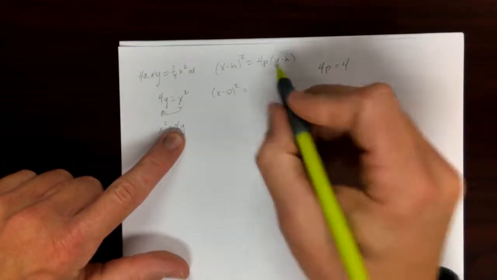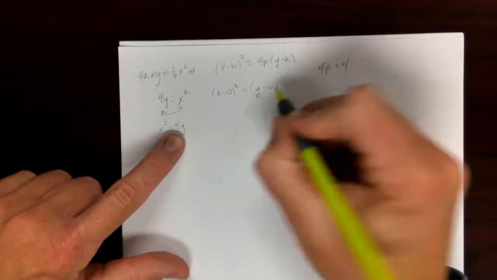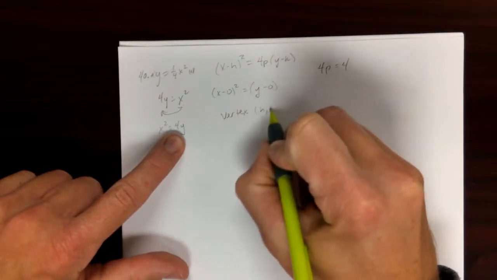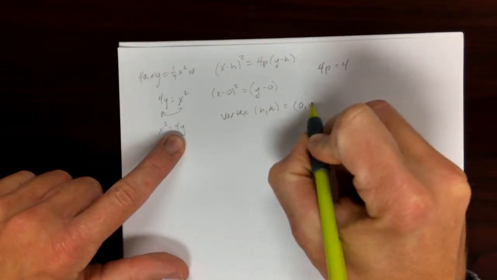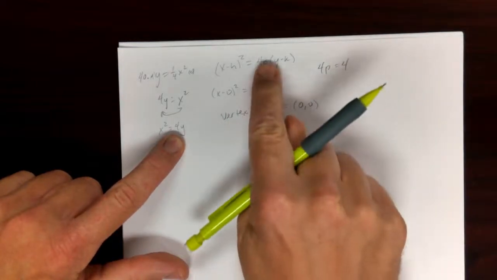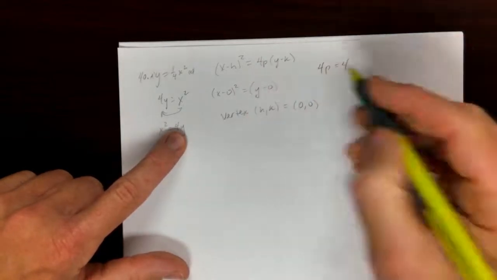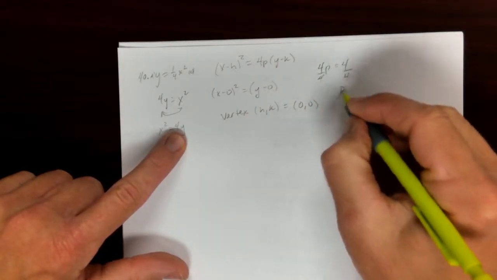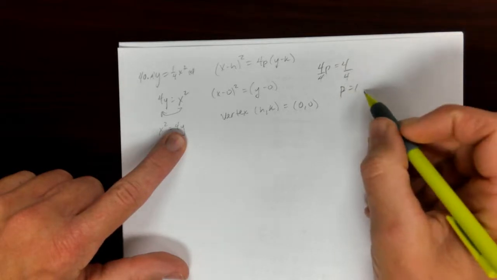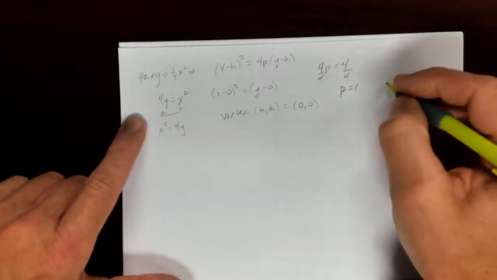Alright, and I keep going. I've got y minus k, well, minus 0. So note the vertex (h, k) is at (0, 0). We know that 4p in standard form is equal to the a value here, so 4p equals 4. So divide by 4 and we get that p equals 1. So we know that the distance from the vertex to the focus is 1 unit, and the distance from the vertex to the directrix is 1 unit.